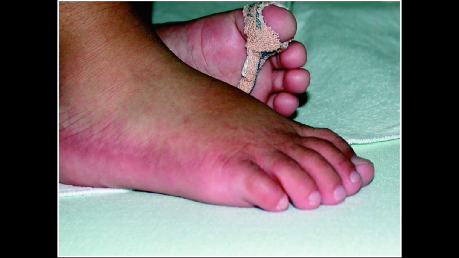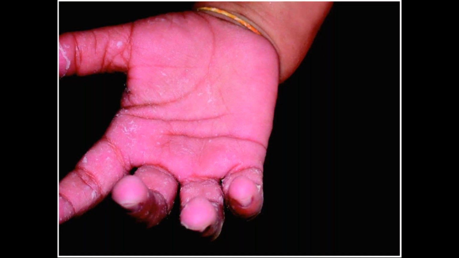Fingers and soles. You can see desquamation at the junctions, at the thumb region and the fingers.